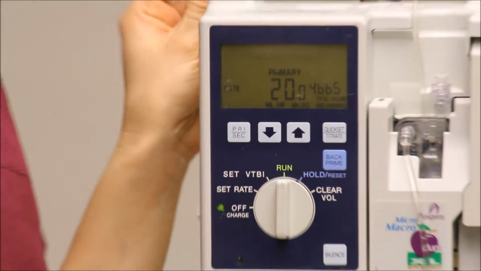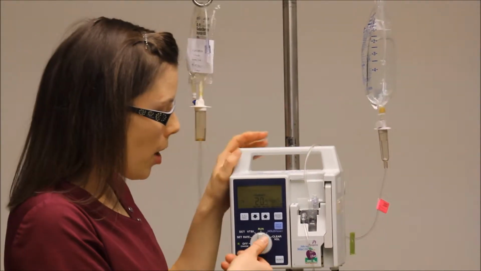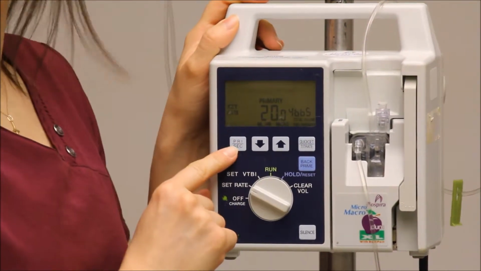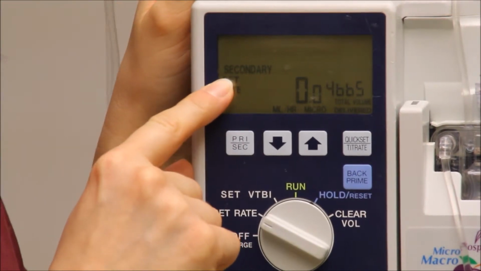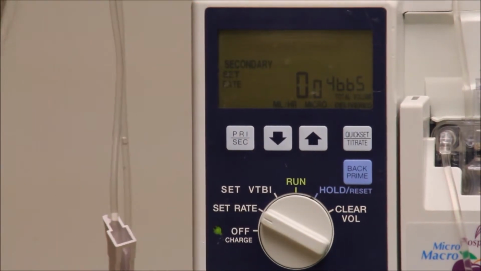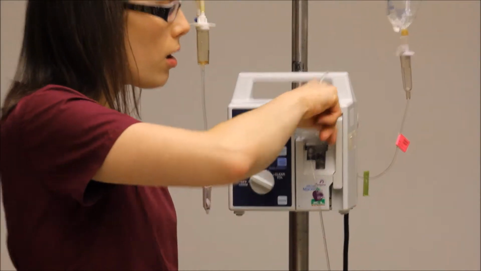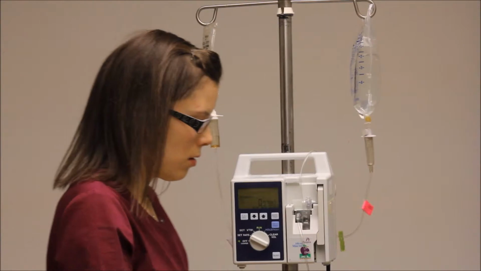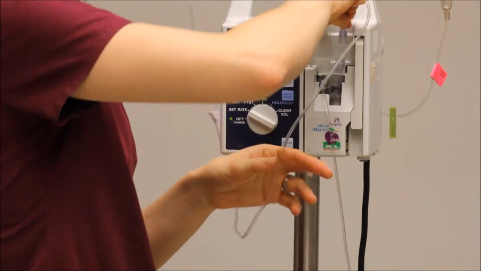Now, if you want to run a secondary, let's say antibiotics, that's our example this time, all you have to do is go back to set rate, and you have to hit this primary secondary button and see how it switched to secondary right here. So that's primary and secondary. So you would clean off your port with alcohol, and then you just attach it right here.